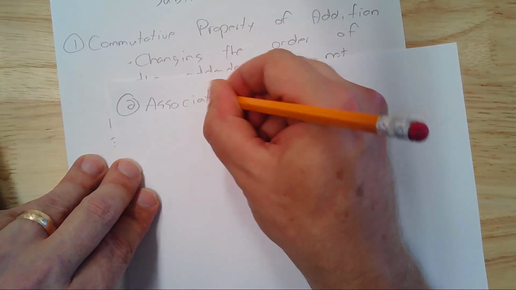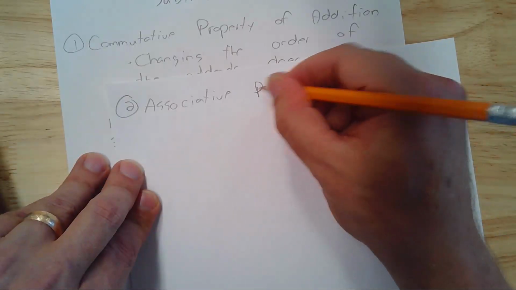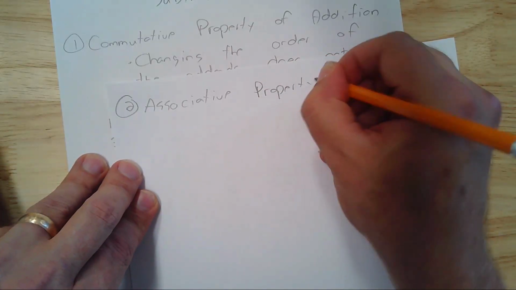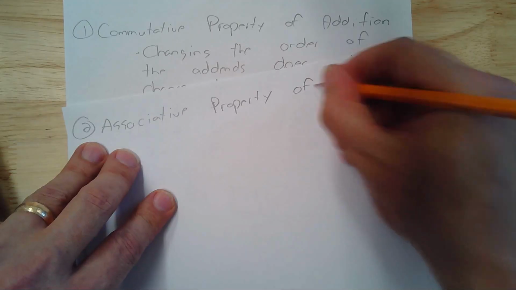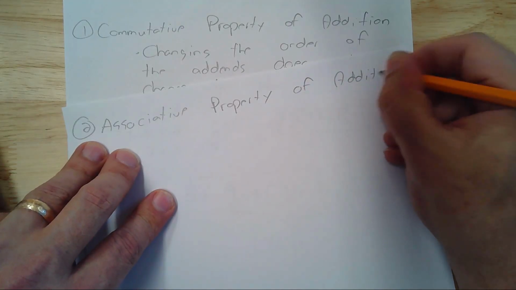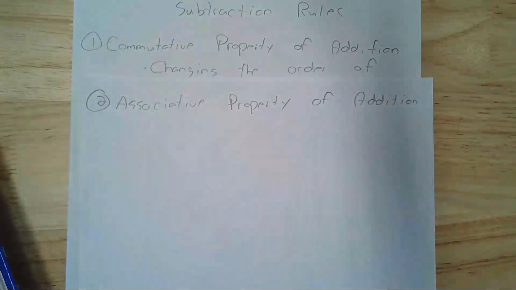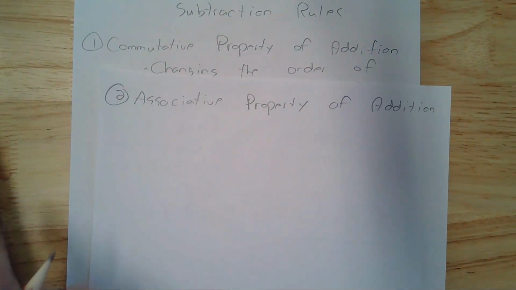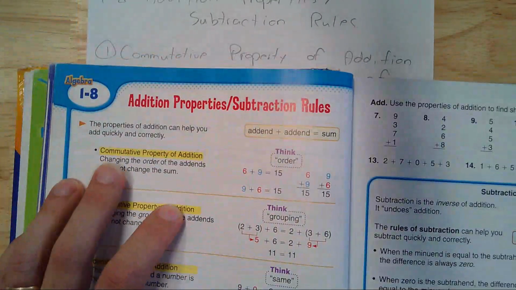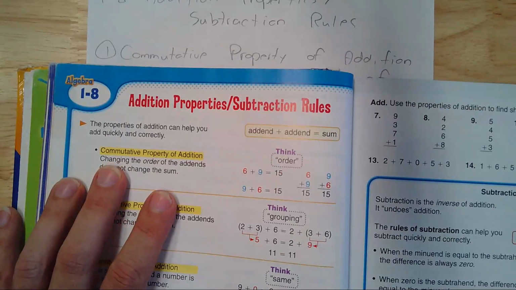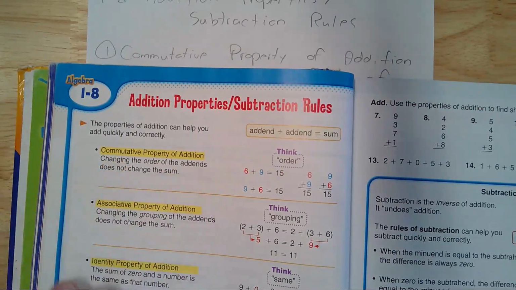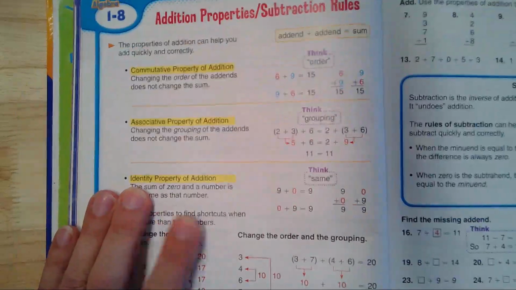A lot of people, when they write out their properties, will just write kind of the short thing there. I always kind of chuckle with some of these because they'll have the commutative, so they'll write the COM property of addition, and the identity they just write like the ID property of addition.